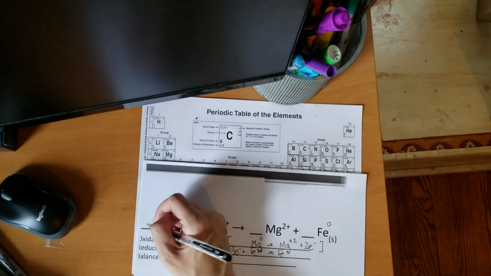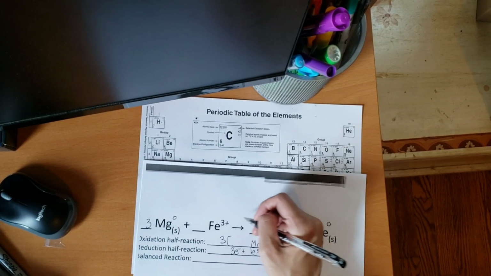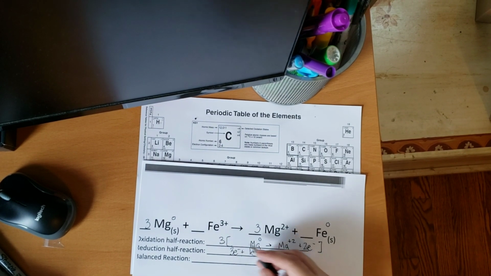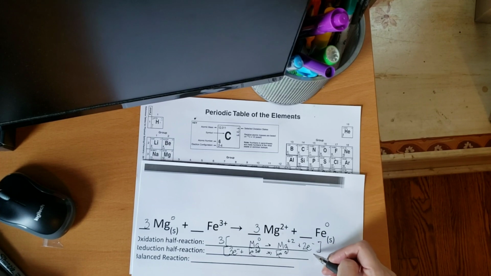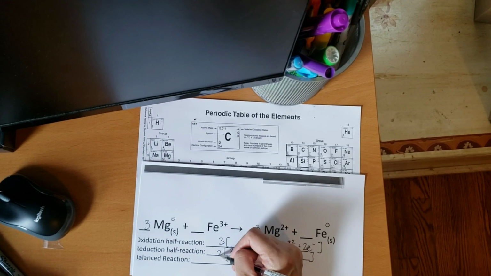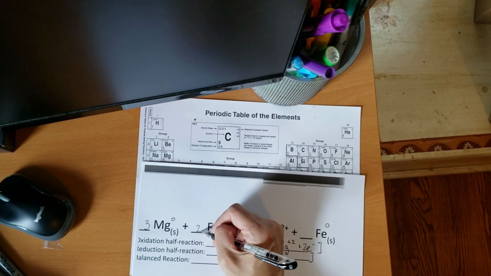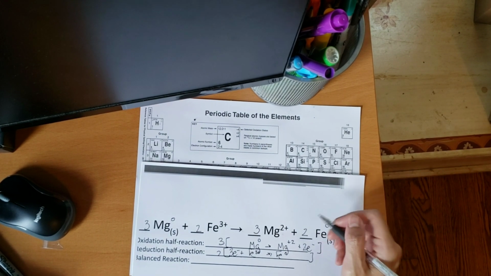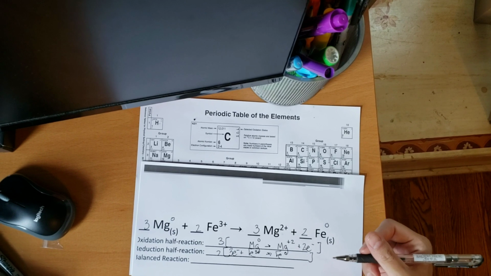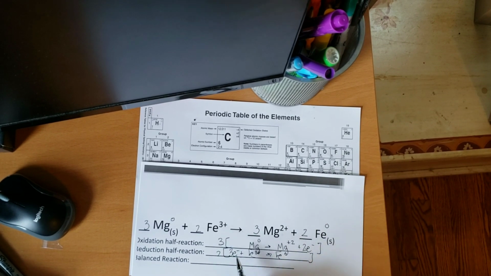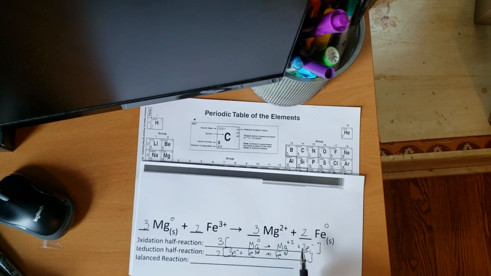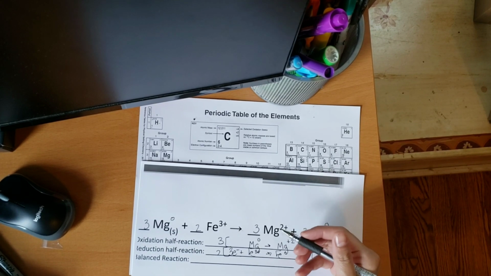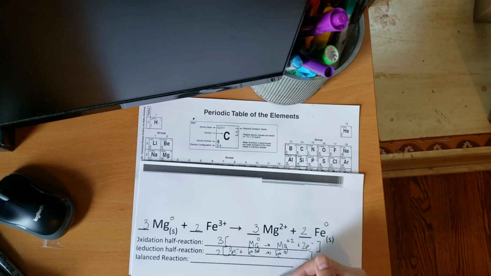So every magnesium in my reaction, I'm going to multiply by 3. And my iron, I'm going to have to multiply by 2. So every iron in the reaction, I'm going to multiply by 2. So in order to find the balanced reaction, what we do is, since there are the same number of electrons on each side, the electrons will cancel out. And then we just add up these two systems.